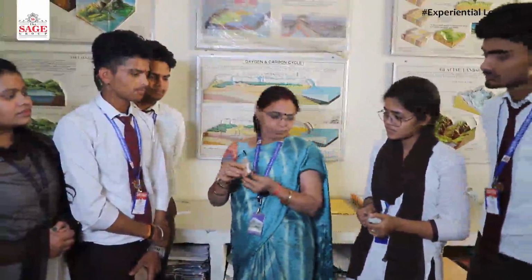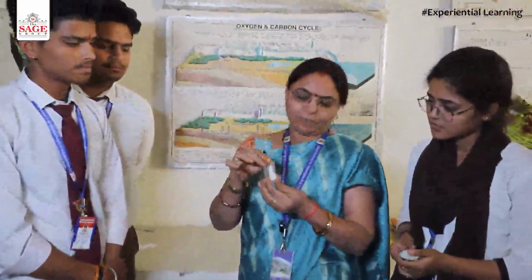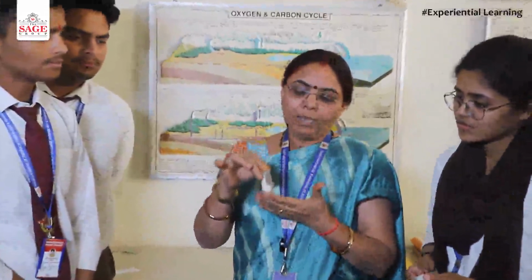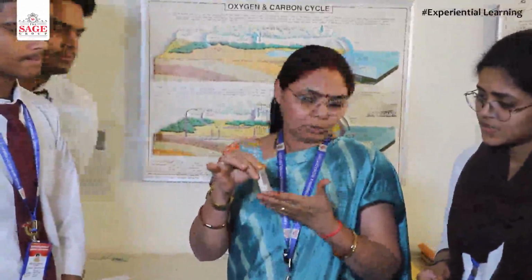Then the second property is the form. You can see in this crystal, all the faces are developed. This is a total crystalline form, and it is also known as habit, right?